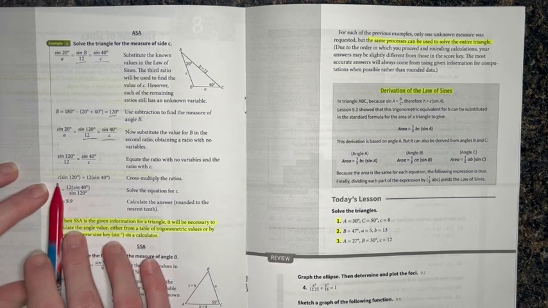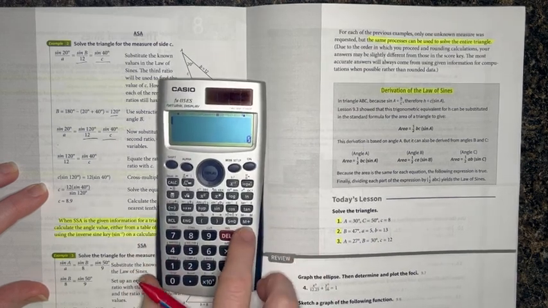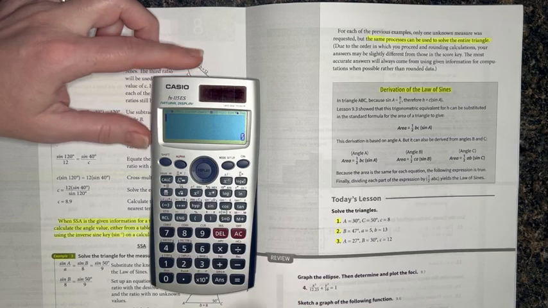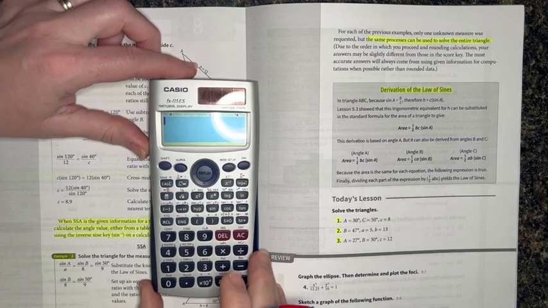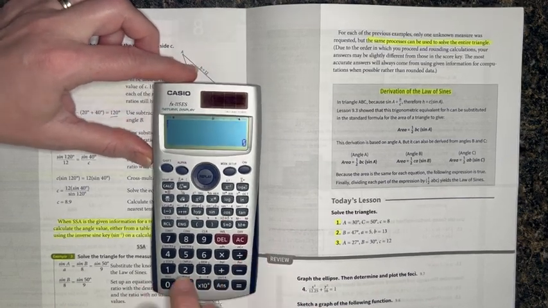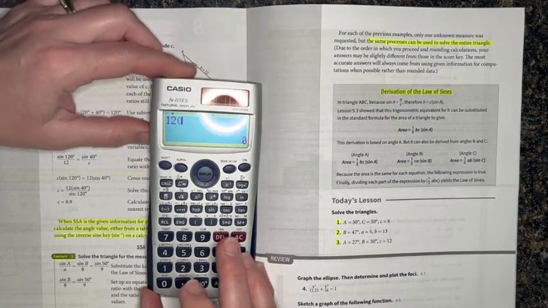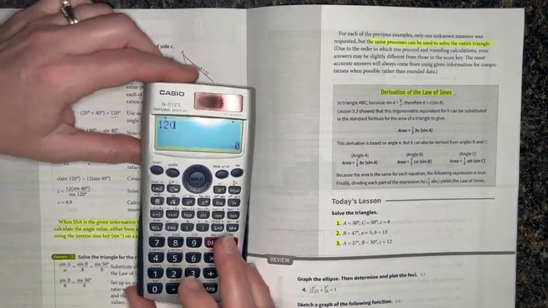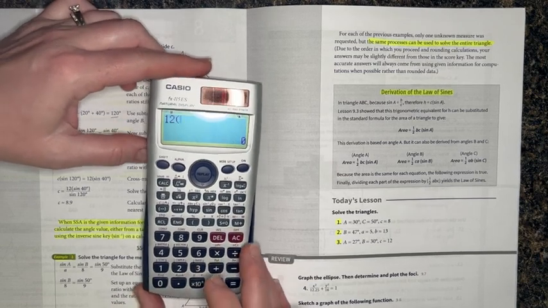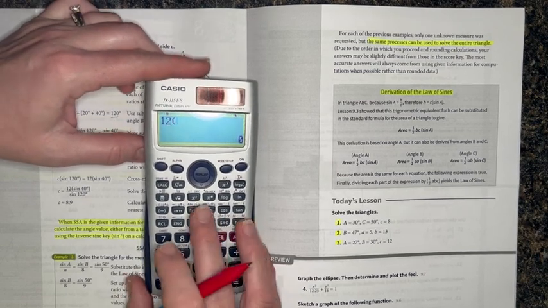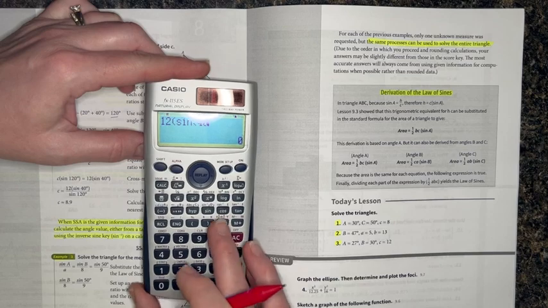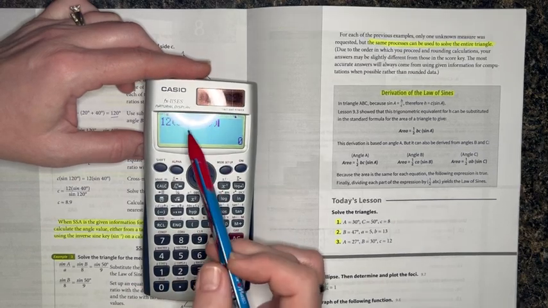And again, they divided by 120 on both sides, and I'll show you one more time how we're going to put this into our calculator. So we have, hopefully you can see here, not too much glare, we have 12, and I'm going to put the parenthesis in. Here we go, something like that, okay? And then it's the sine of 40, close both sets of parentheses, okay?